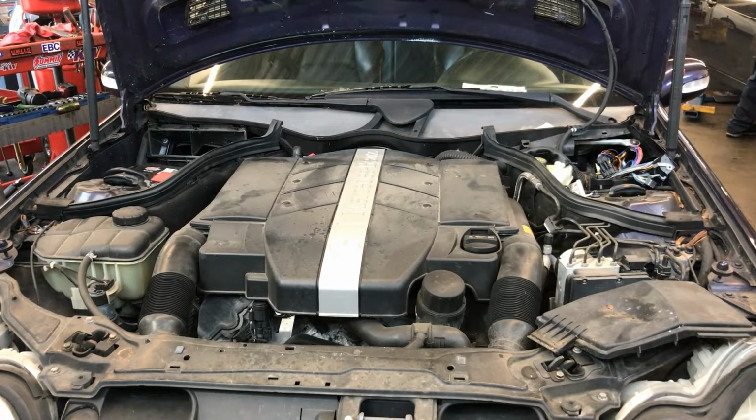This is a 2002 Mercedes C240. Customer complaint is a no start. It was brought to us on a tow truck. This car was first at the dealer, and they told the customer that it needs an engine computer because of water damage. I did some tests first.